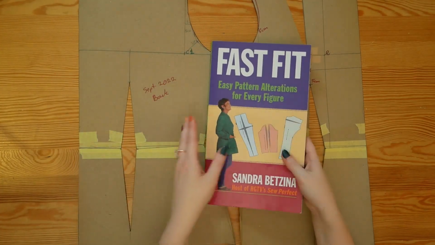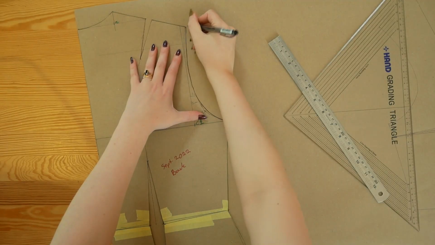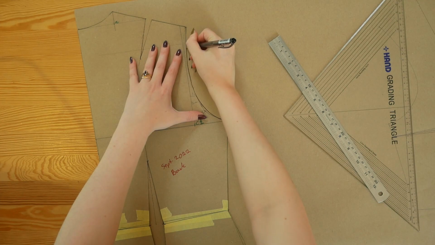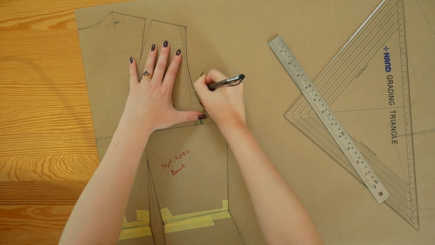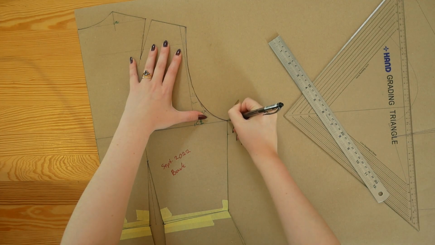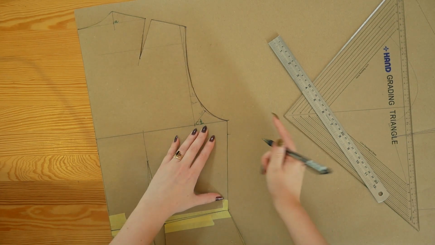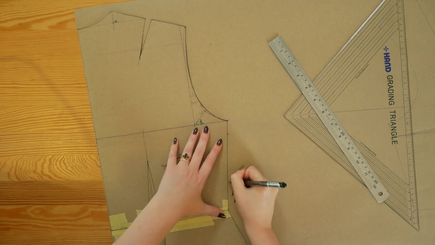It's the most comprehensive guide on how to fit properly. I have a copy of my original draft here. It's always best to make a copy rather than cut up your original. That way, if you make any mistakes with the alterations, you can revert back to what you had earlier.